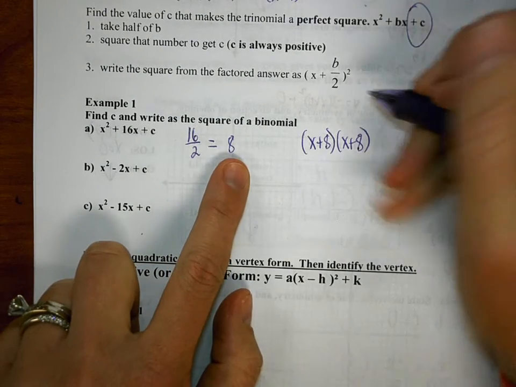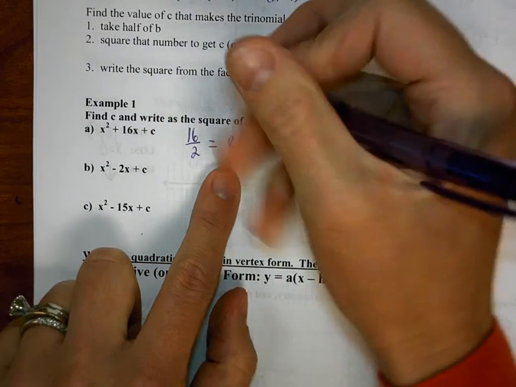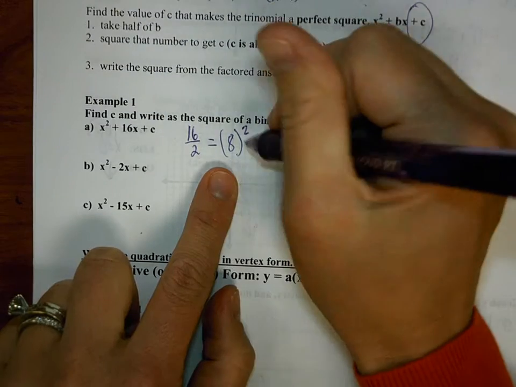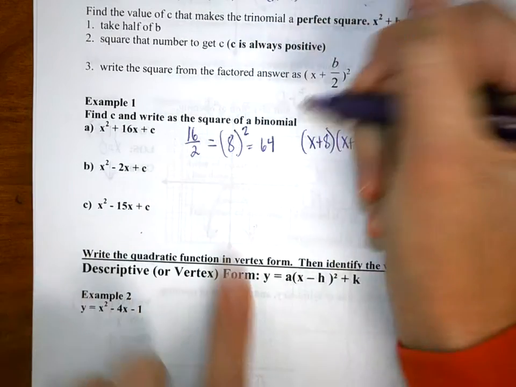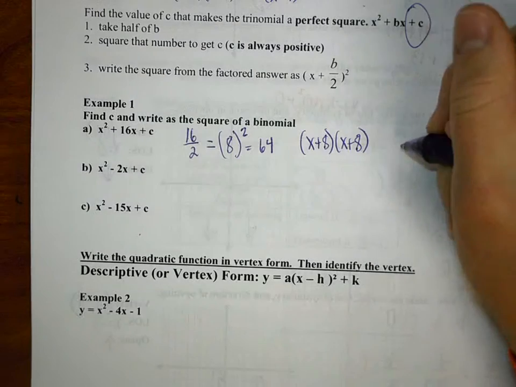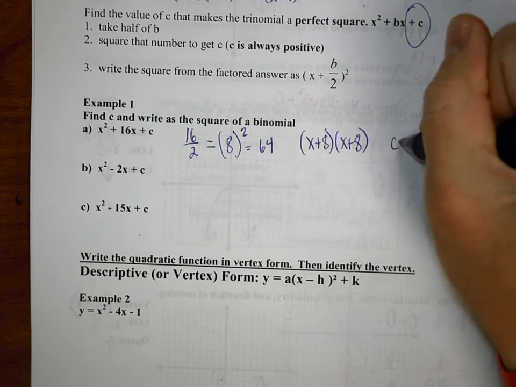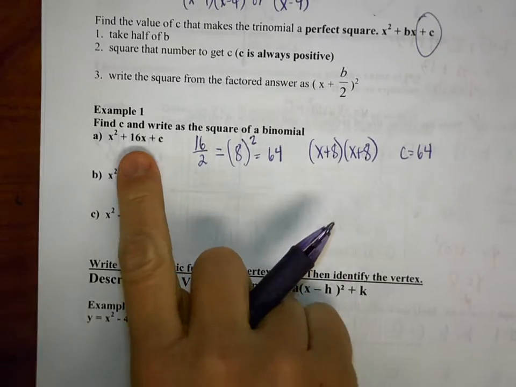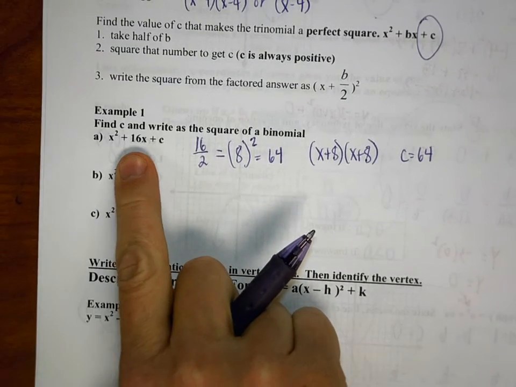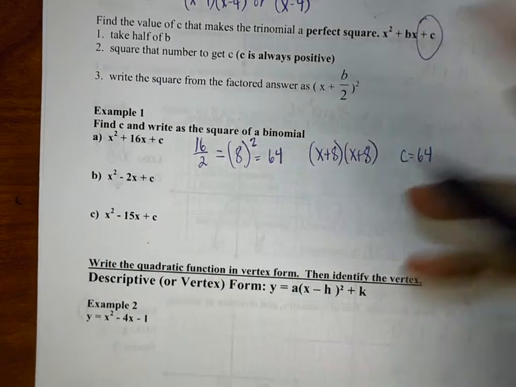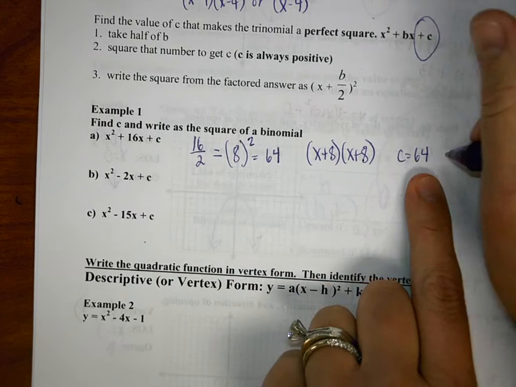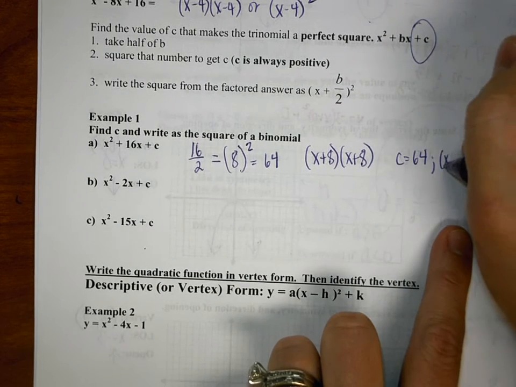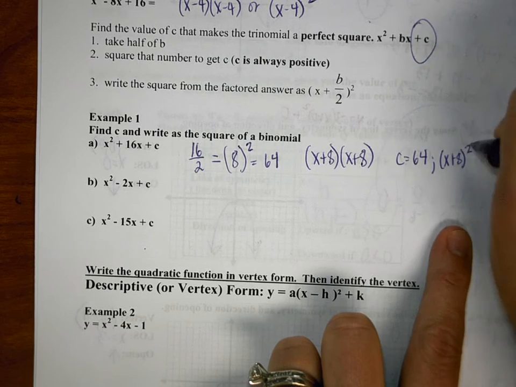And in order to find what value you would need to multiply, you always square that number. And what is 8 squared? 64. So I would want c to be 64. 64 is a value that I could use to make this a perfect square. They want us to find the value for c and then also write this as a square binomial. So that would be x plus 8 squared.